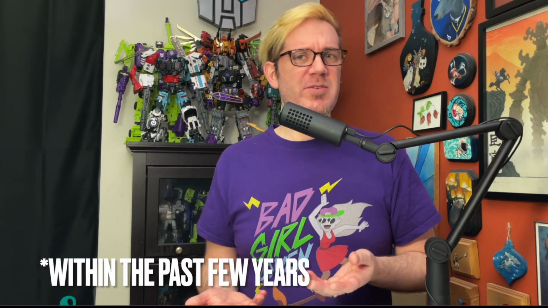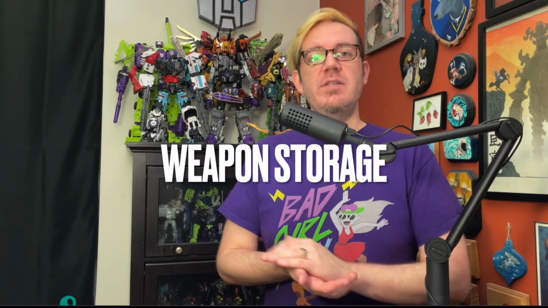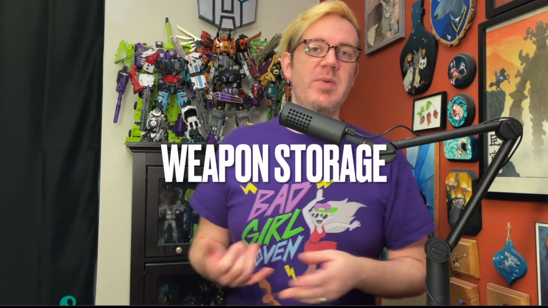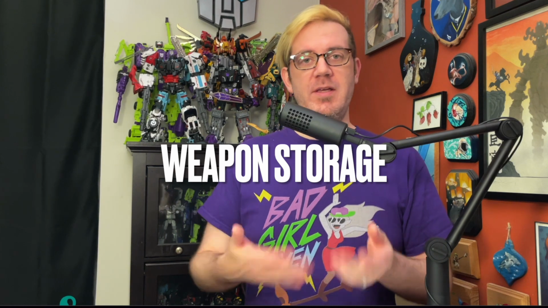Arguably, some of the figures we've gotten in some of the earlier official lines could be considered Generations, but I feel like that might be a bit of a stretch. It's a mushy area, but that is the very, very basics of what C.H.U.G. refers to. Weapon storage is pretty obvious, I think, but it's basically referring to how a given figure stores its weapon, whether that's in vehicle mode or alt mode, if they're not a vehicle, or robot mode. It can be good or bad.